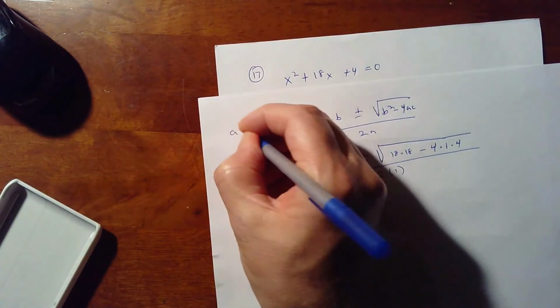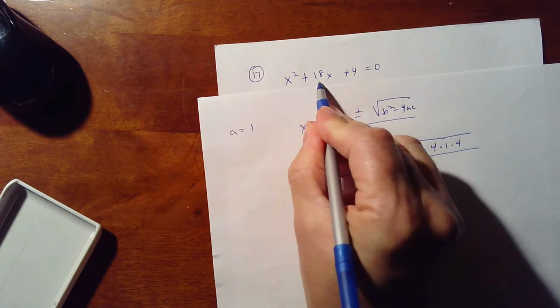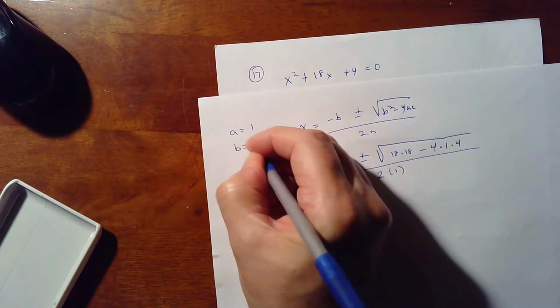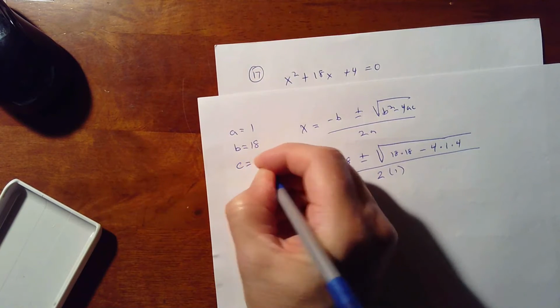Right, we had a equal 1, b equal 18, and c equal to 4.